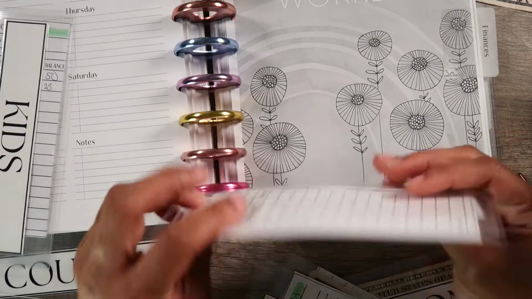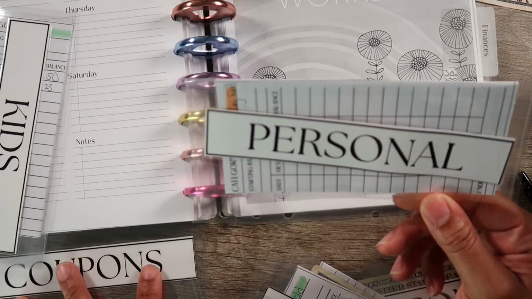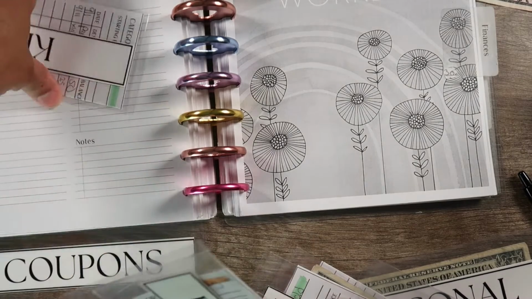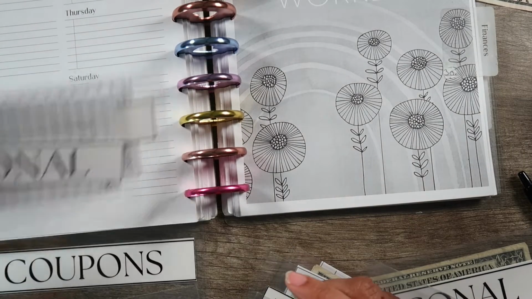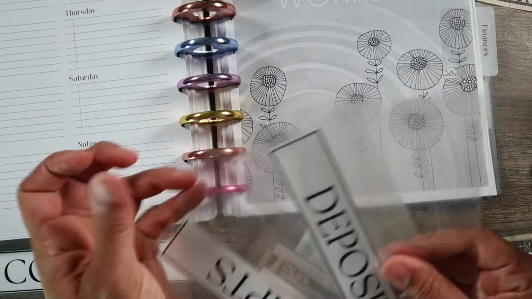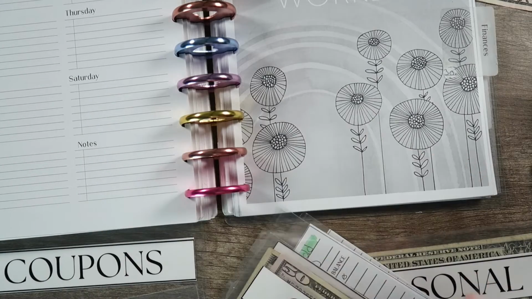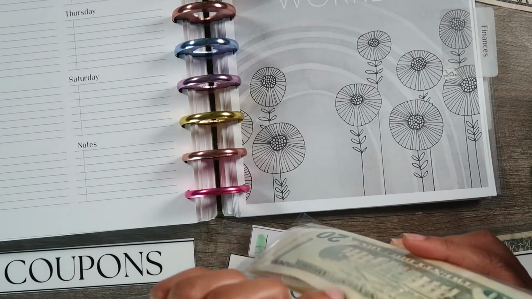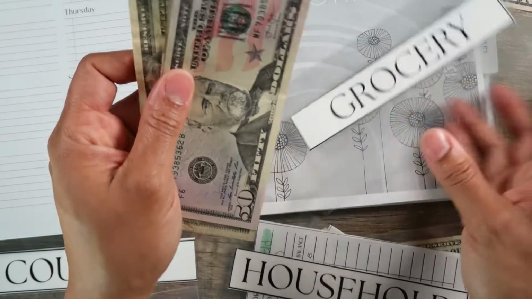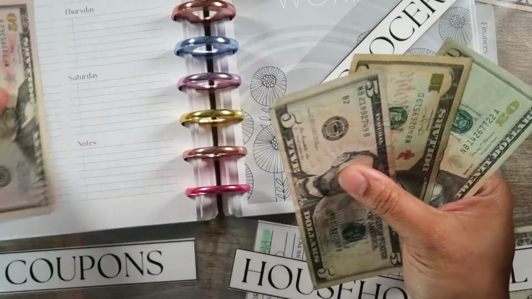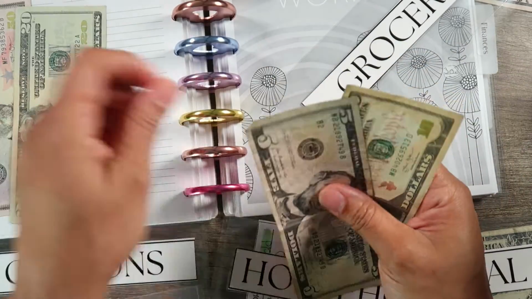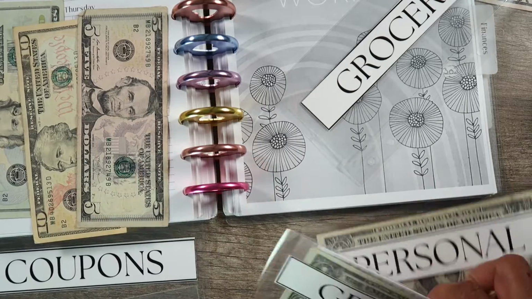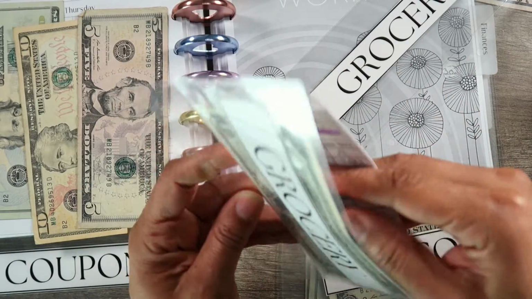The next one I need to empty is obviously not personal because it is empty. I'll put it up here. Okay, deposit is empty. This is empty. Groceries. Oh yeah, I had quite a bit of money left over from groceries. So I had 50, 60, 70, 80, and 5 from groceries. Then I had the other week from groceries.